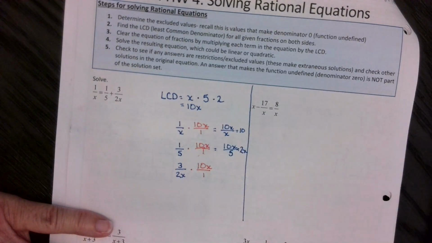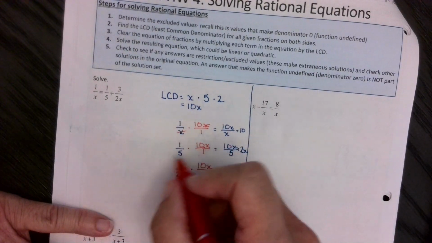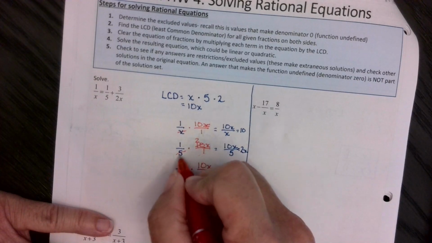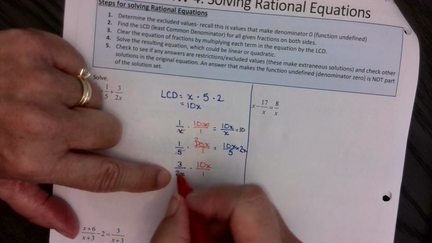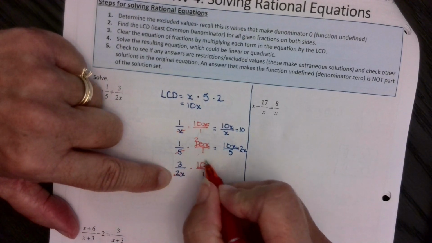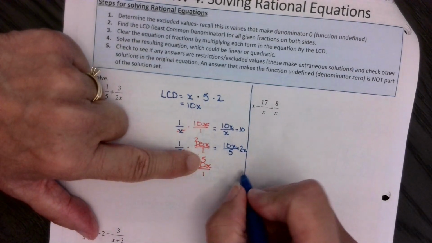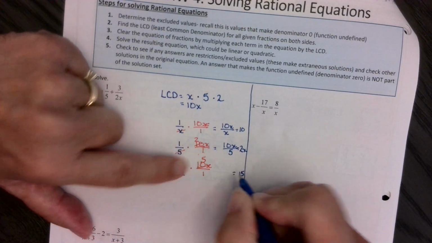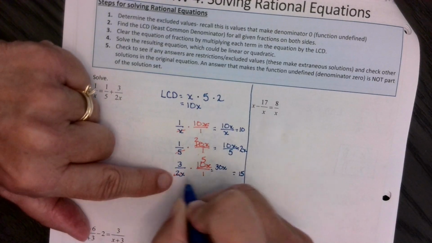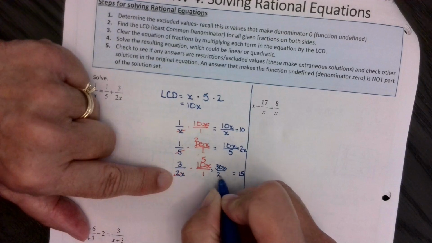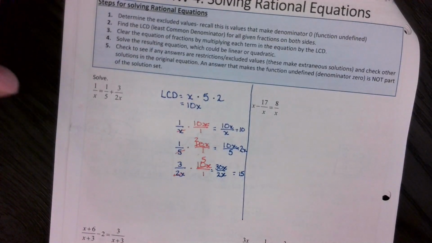See, I don't do it like that. I go, x's cancel, 1 times 10 is 10. 5 goes into 10 2 times, 1 times 2x is 2x. I personally would go 2x goes into 10x 5 times, so 3 times 5 is 15. But you all were taught 3 times 10x gives you 30x, and 2x times 1 is 2x, and then these cancel. 30 divided by 2 is 15.